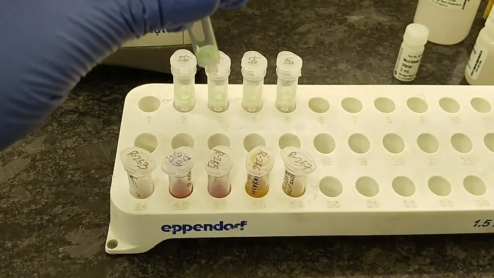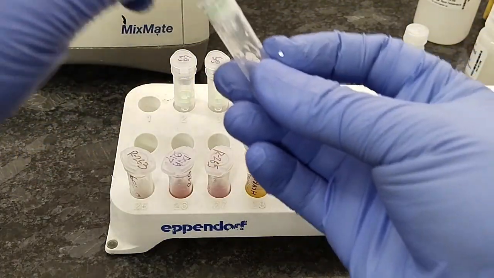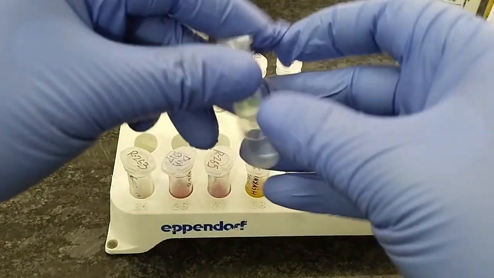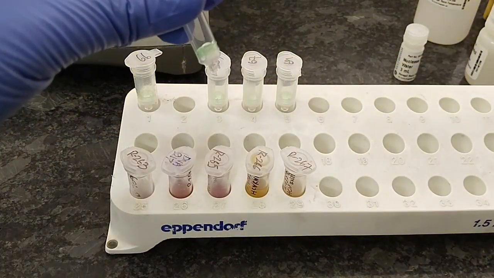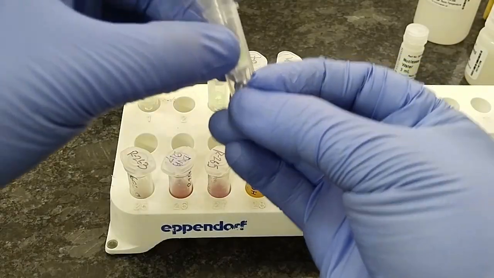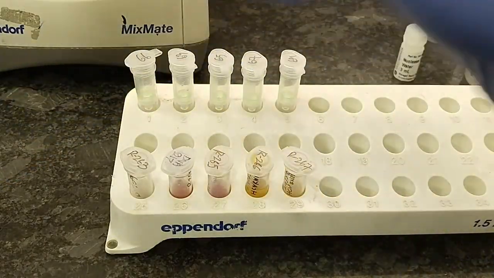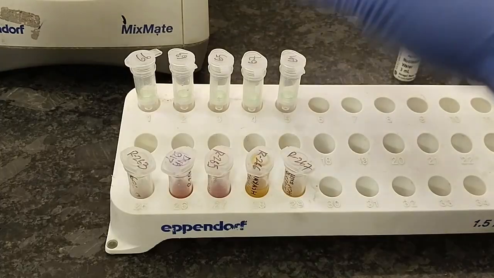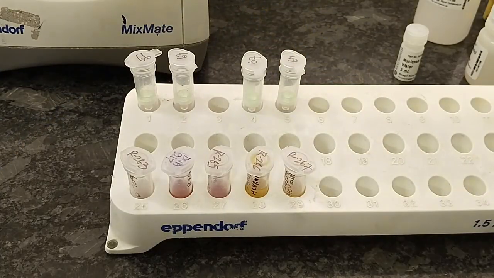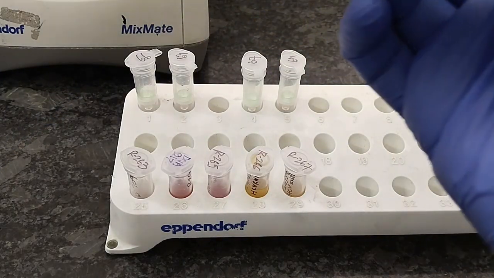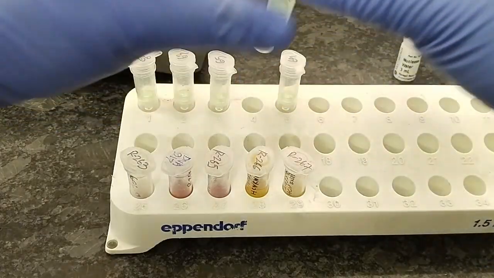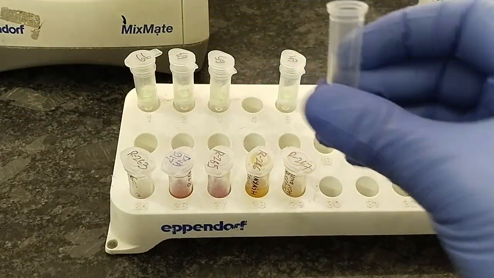Now discard the wash buffer and put it back. Do not discard the collection tube. You have to attach the collection tube with the binding column. Discard all the wash buffer and repeat the step for the second time.